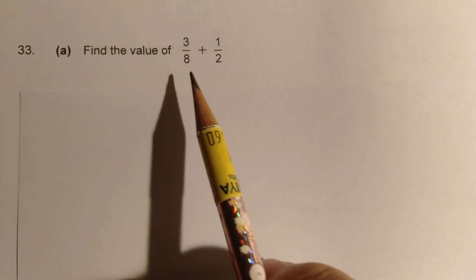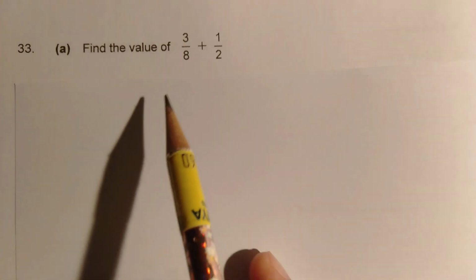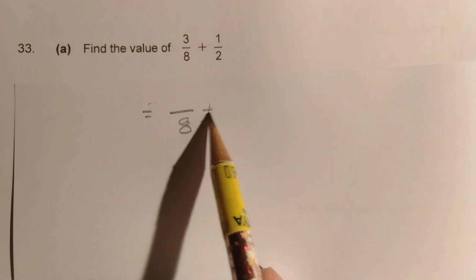Find the value of 3/8 plus half. Pause the video to try it on your own for 1 to 2 minutes first. Okay, I hope you've gotten your answer. Remember, first step, we always try to change the denominator to be the same.